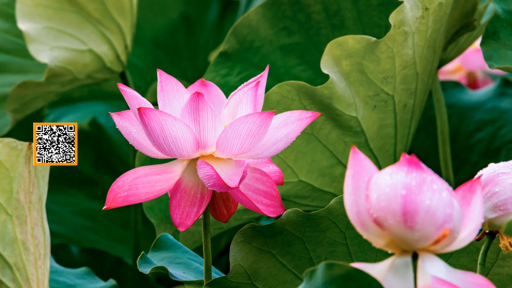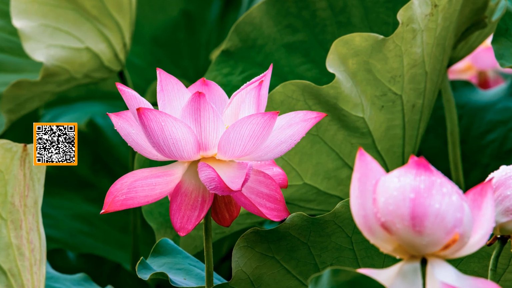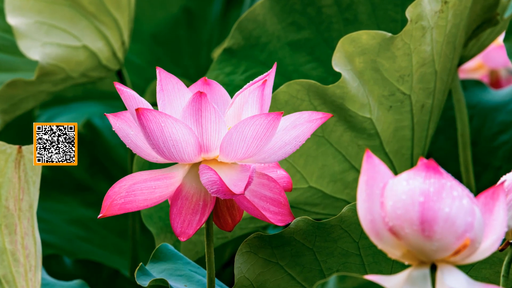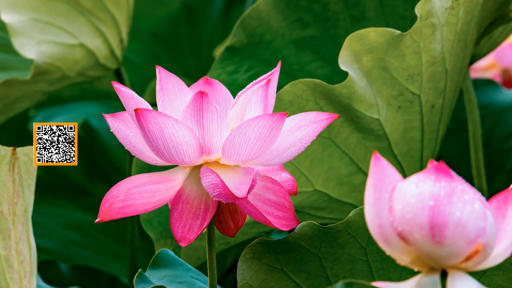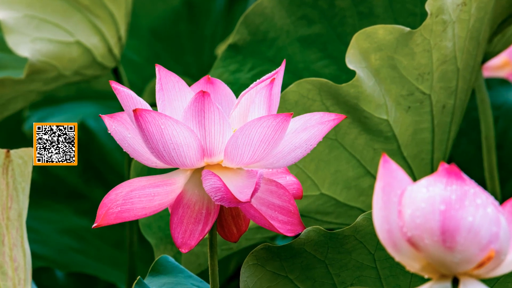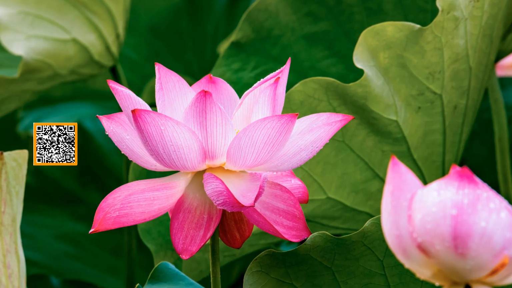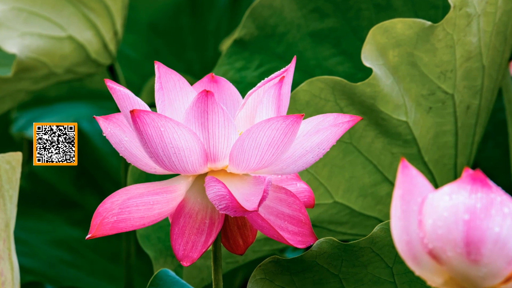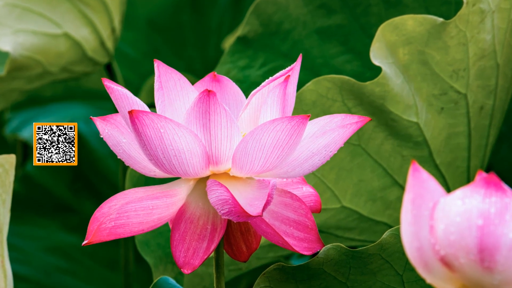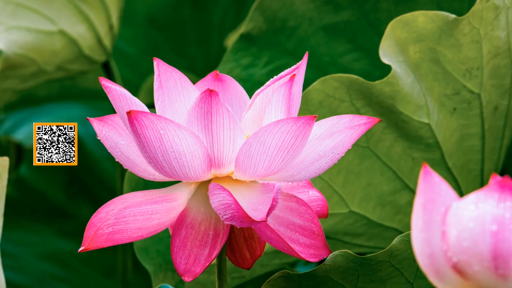4. The main idea of the presentation is to highlight the benefits of our new product. 5. Let's brainstorm ideas to develop the main idea of our project. 6. When giving a speech, it's important to clearly convey the main idea to the audience. 7. I need to focus on the main idea of my research paper to stay on track.